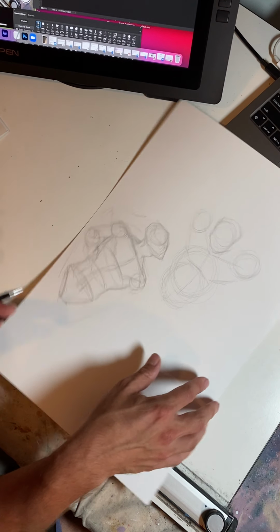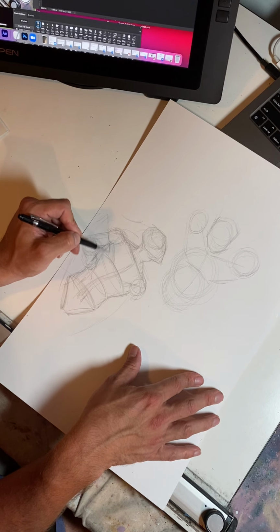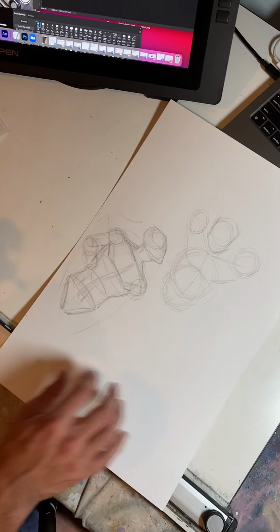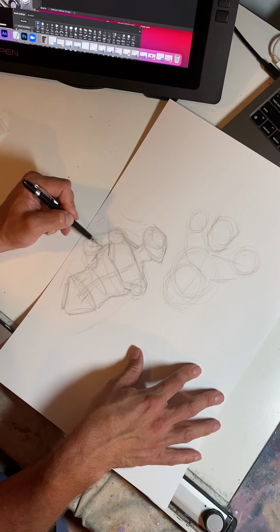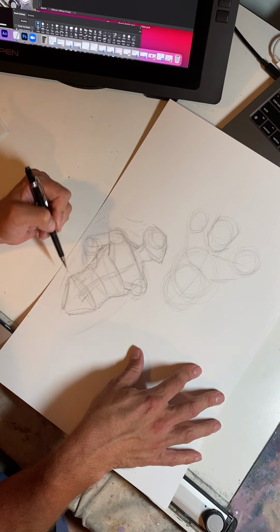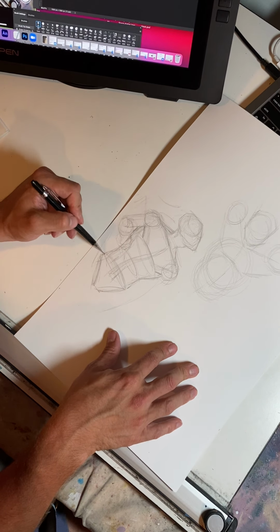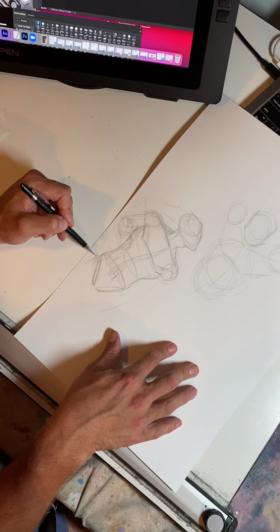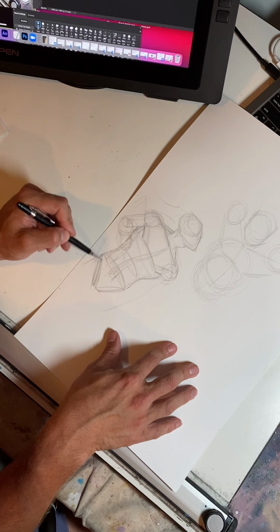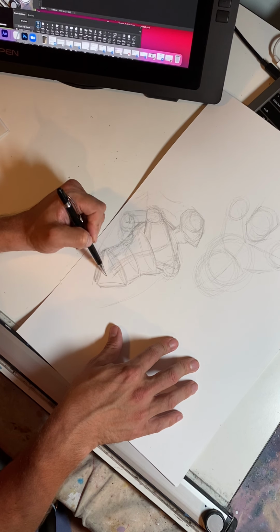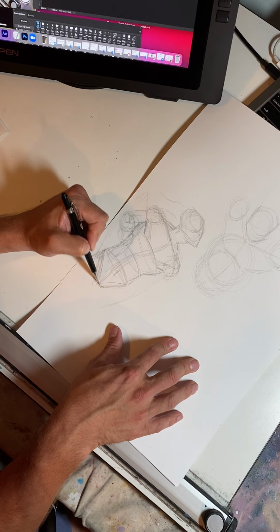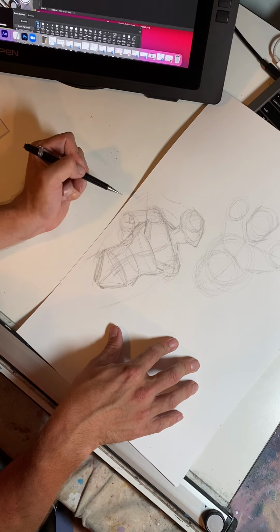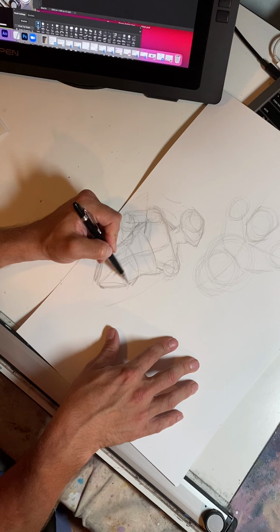I can break the geometry up quite a bit if I want. Let's push that over a little bit. This is going to be kinked over a little.